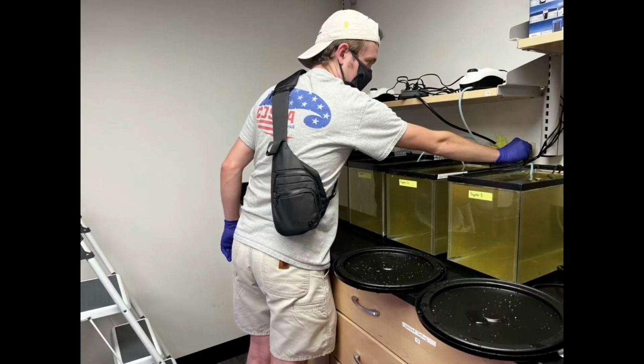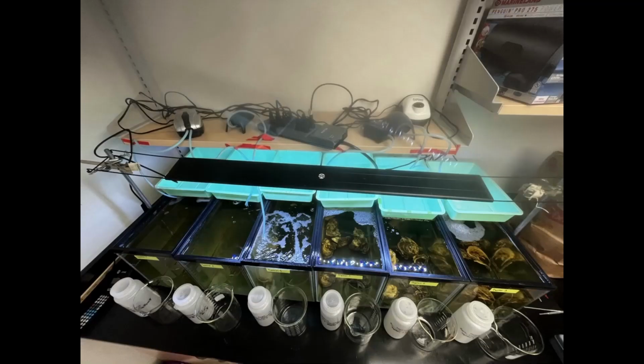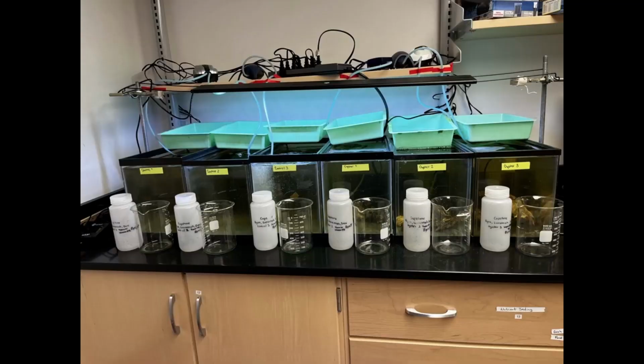Once back in the lab, we filled up the 6 tanks with well-mixed Oyster Creek water. We placed 3 oysters in each of the 3 experimental tanks, and the control tanks were left with only Oyster Creek water. As soon as the oysters were placed into the experimental tanks, 500 milliliters of water was taken from each tank at time 0.